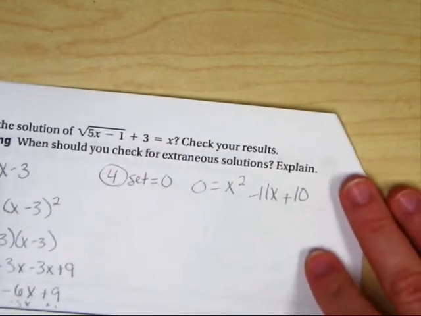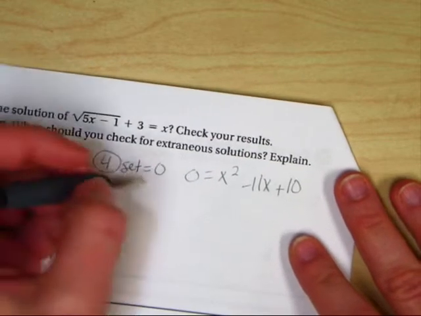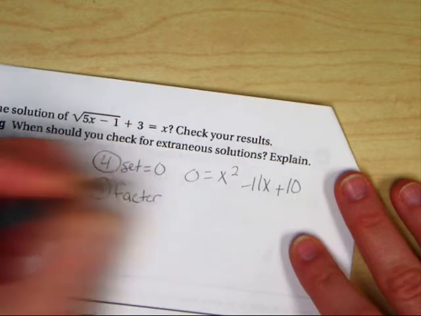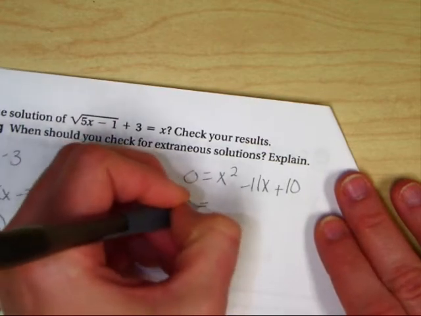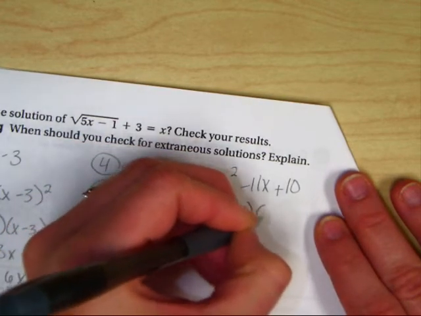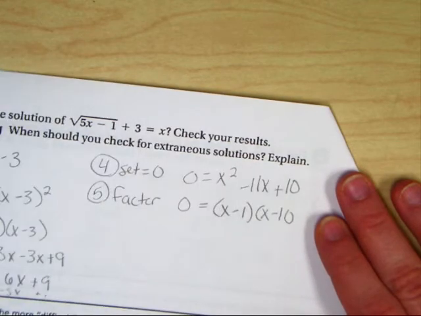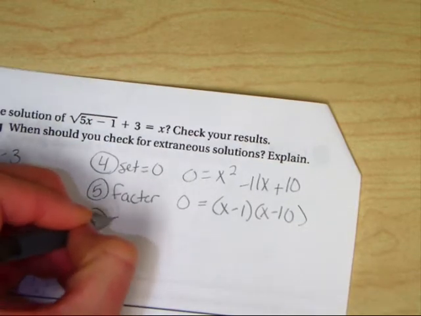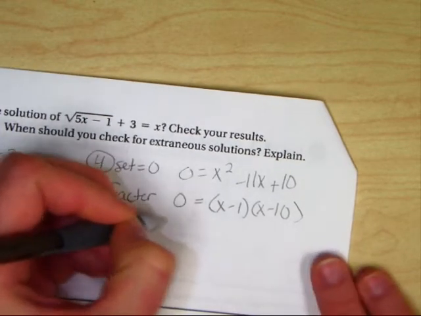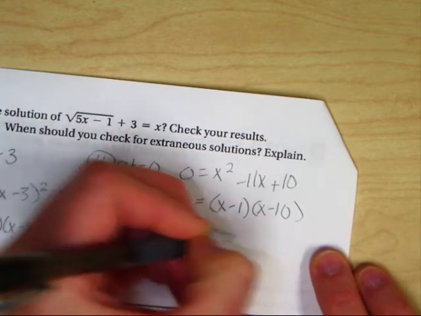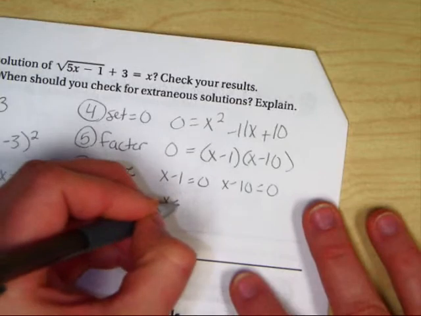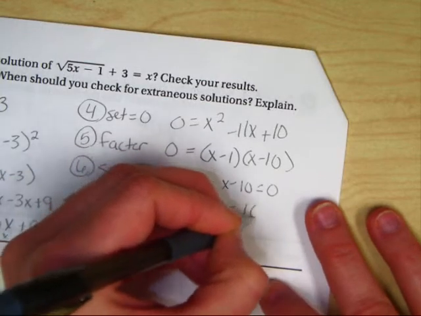Try to factor this. Okay, so factor if you can. That's going to be 0 equals x minus 1, x minus 10. And the last thing you need to do is solve. So you get x minus 1 equals 0 and x minus 10 equals 0. X equals 1, x equals 10.